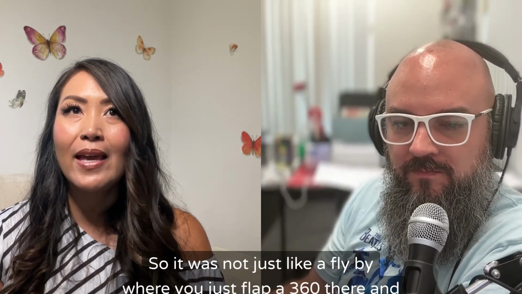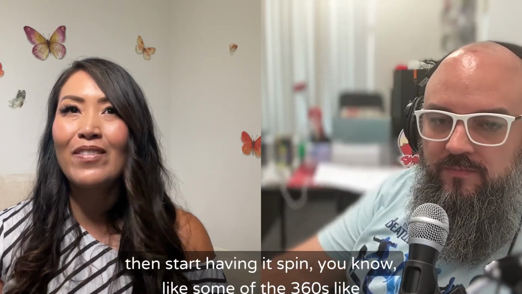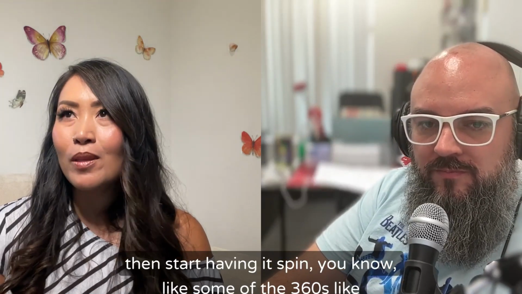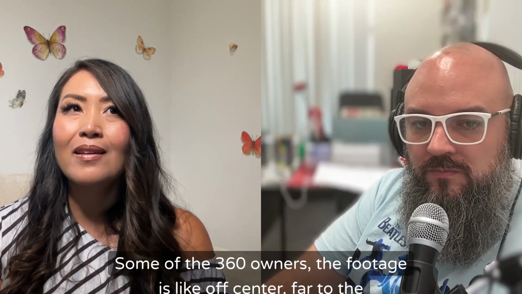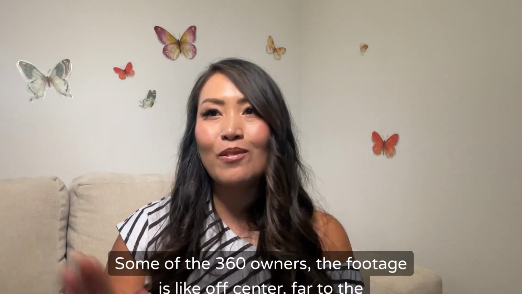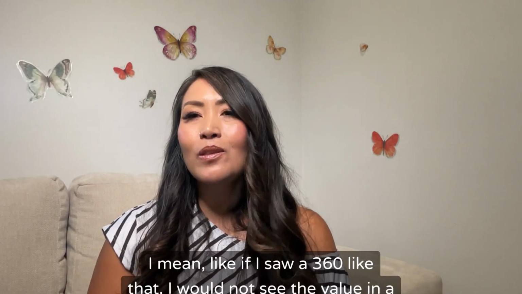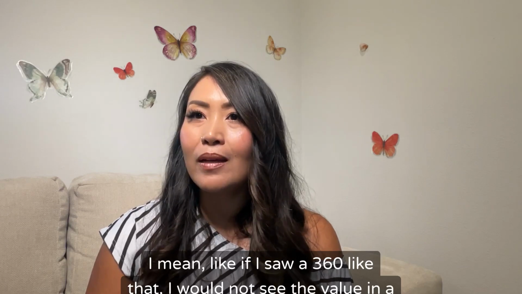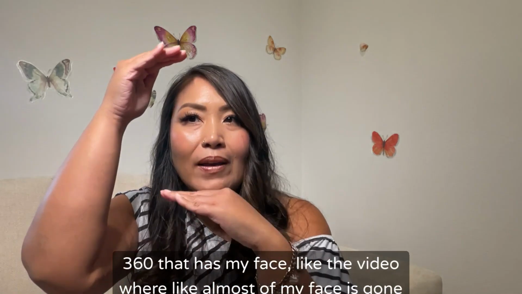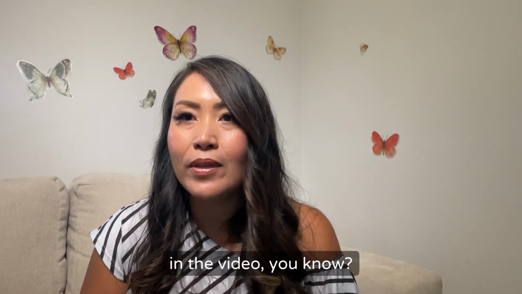It was not just like a top-tier flyby where you just slap a 360 there and start having it spin. Some of the 360 owners' footage is off center, far to the right, or super zoomed in. If I saw a 360 like that, I would not see the value in it, like a video where almost all of my face is gone.